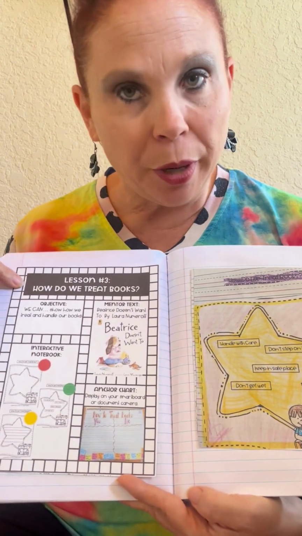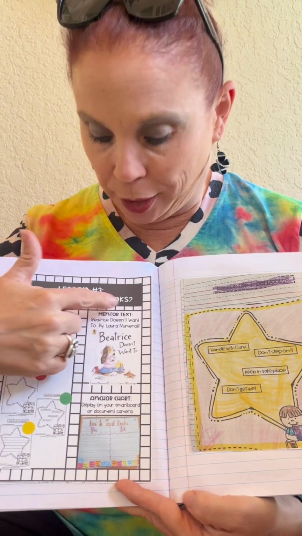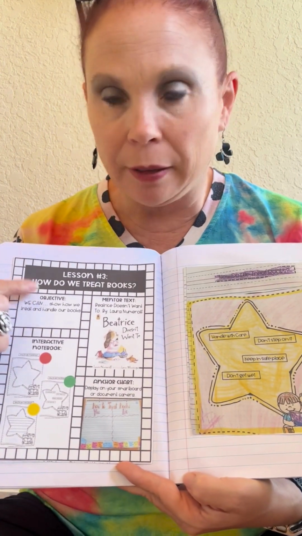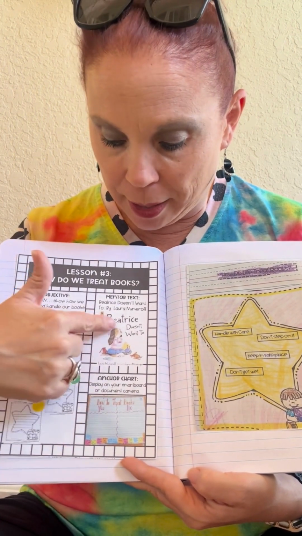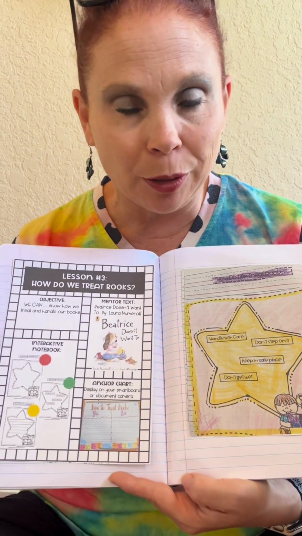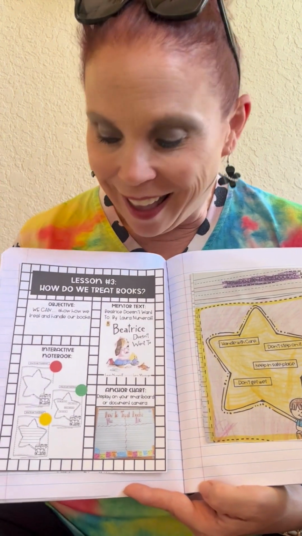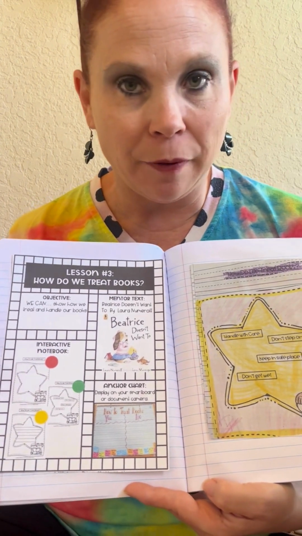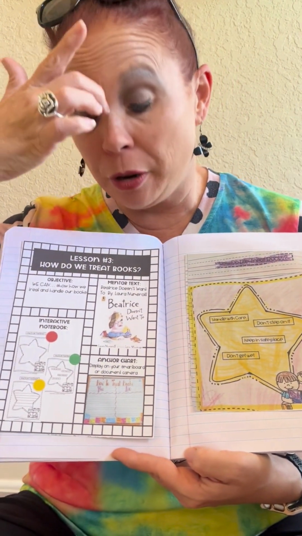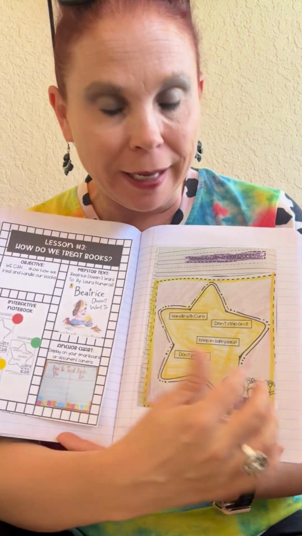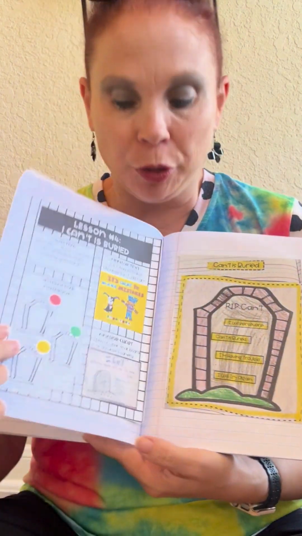Day number 3 is how do we treat books? Again, you have an objective, suggested mentor text, Beatrice Doesn't Want to by Laura Numeroff. It's one of my favorite books. And you're going to have a differentiated interactive notebook to choose from, and you have your anchor chart that is interactive. Here's my example. How should we treat books?